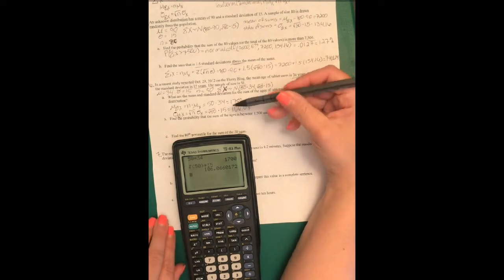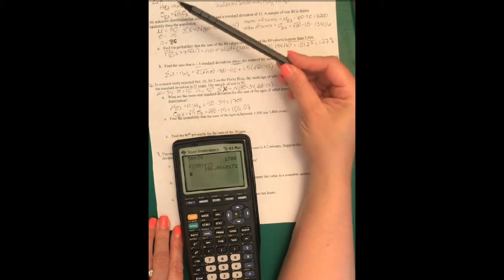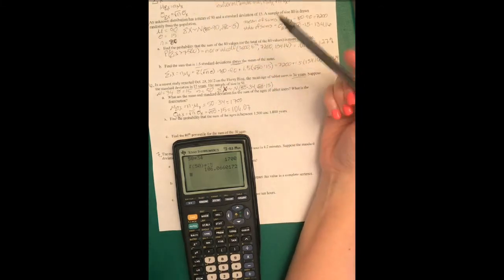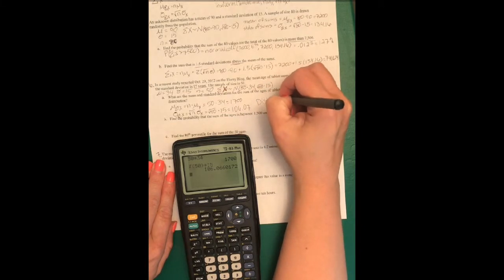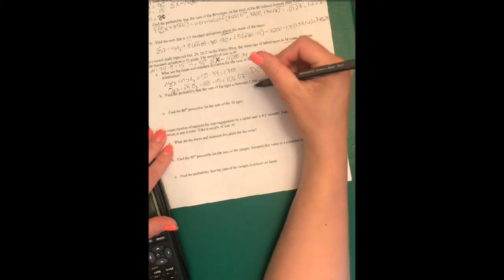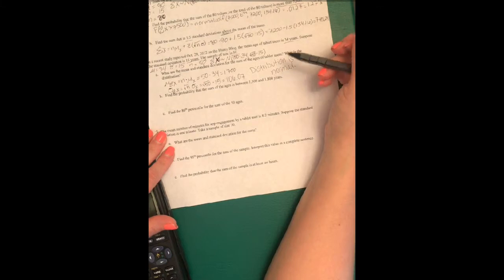All right, it says, what's the distribution? Well, because I already know we're using the central limit theorem for the sums, the distribution is normal, right? This gives us a normal distribution. B says, find the probability that the sum of the ages is between 1500 and 1800 years.